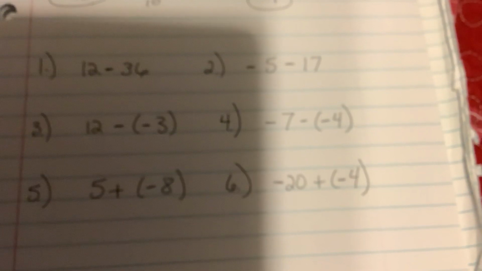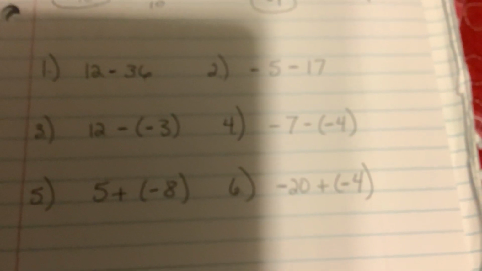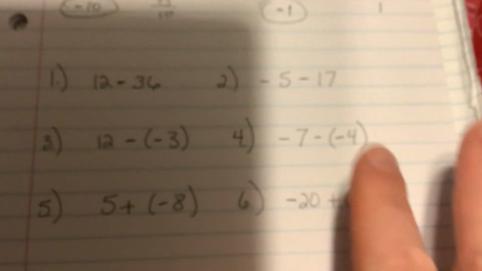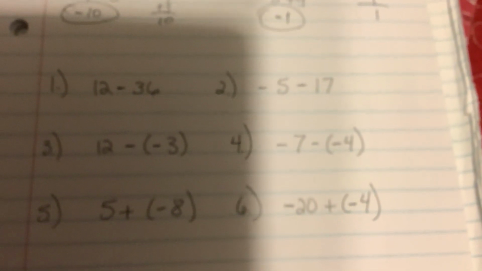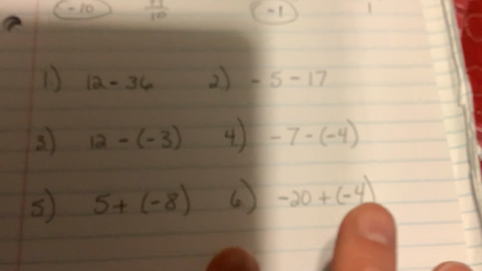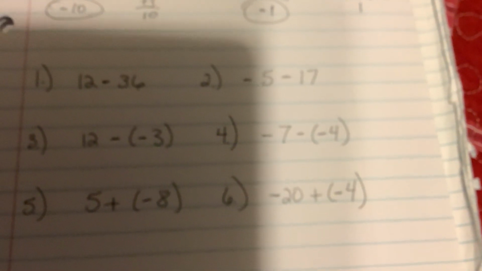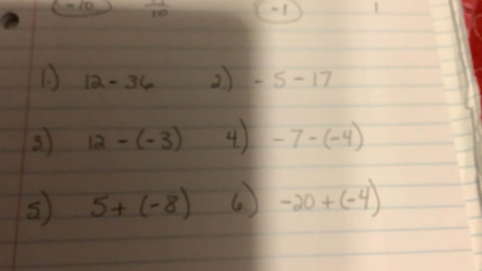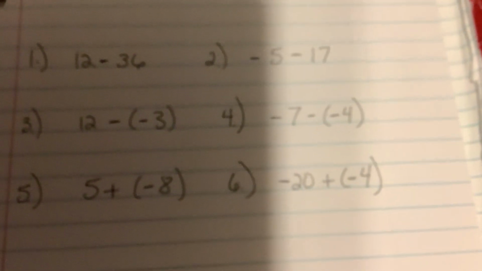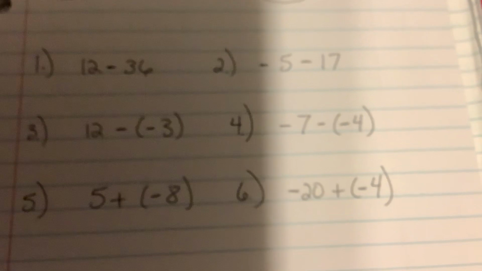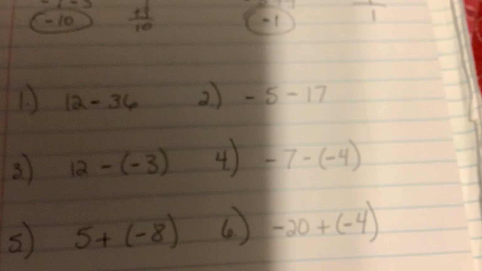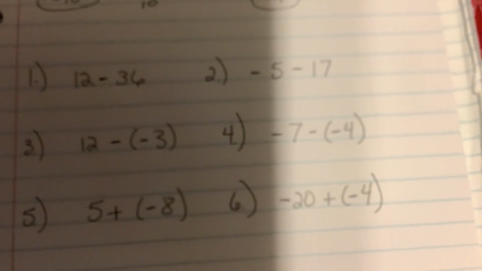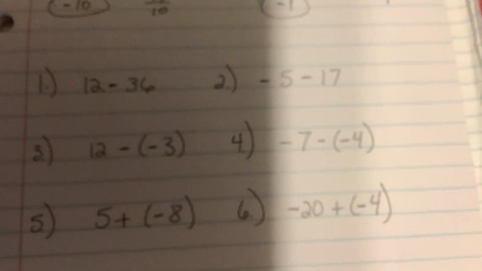We are wrapping up what we're going to do on our first unit test, putting all of these together. We are only focusing on adding and subtracting right now. Once we take this first unit test, we are going to move into multiplying and dividing, and I promise you, multiplying and dividing is actually easier. The rules are very simple. This one has the jumps back and forth, and double signs, so there's a little work involved. Anyway, these six I want you to do, and we'll check them, and then we'll start into your study guide and your first unit test.